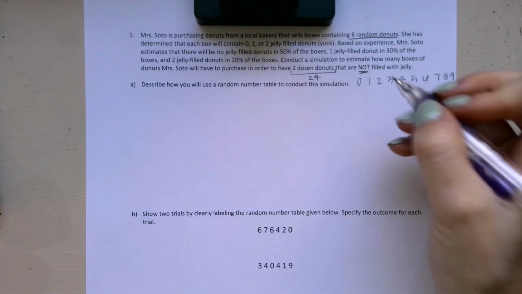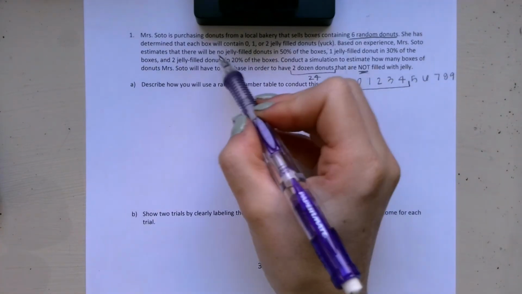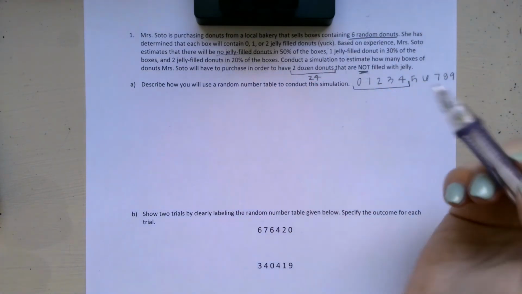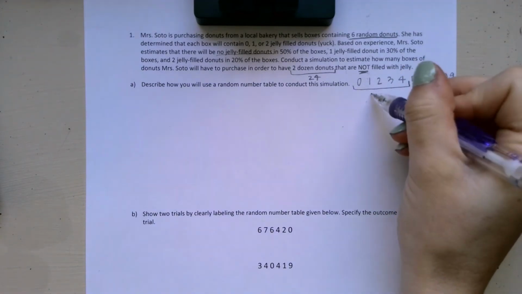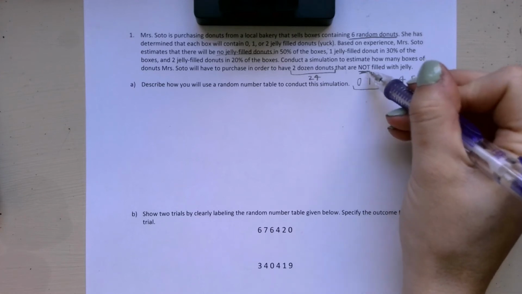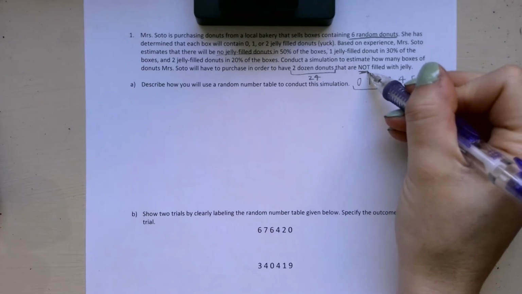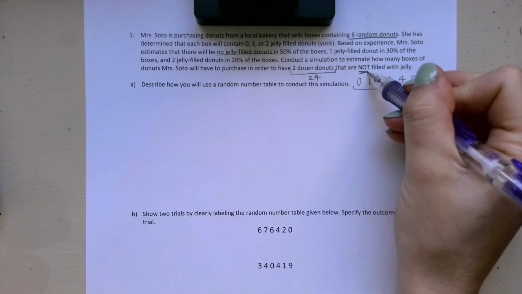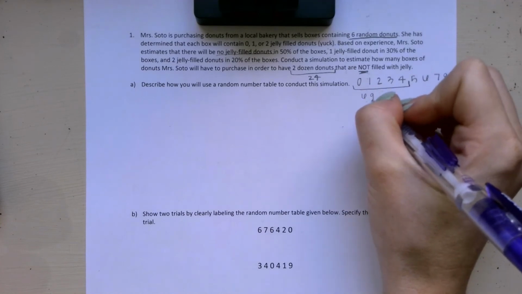Alright, 50% of the boxes, so from 0 to 4 is what I'll say, those have no jelly-filled donuts. Now, at first glance, they're telling me no, so what I would think to do is put 0 here. But really, I want to focus on the donuts that are not filled with jelly. So if none of them are filled with jelly, and each box has 6, this means I'm going to get 6 good donuts.